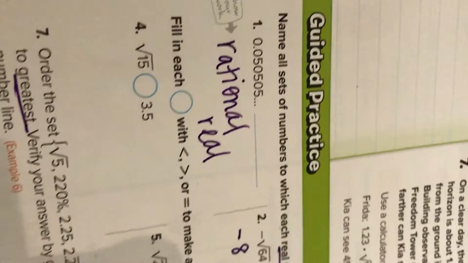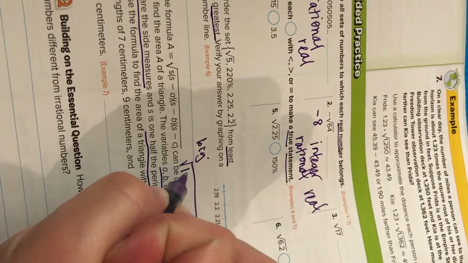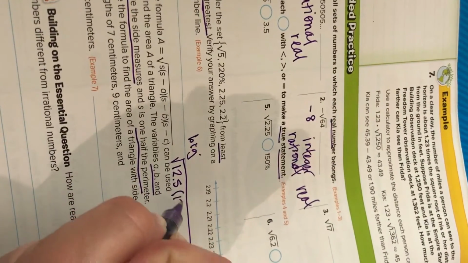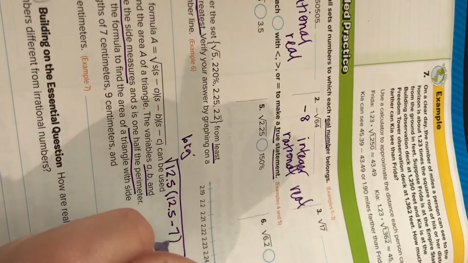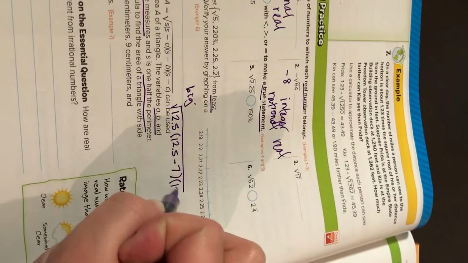Okay, so it would be the square root of 12.5, parentheses 12.5 minus 7, parentheses 12.5 minus 8, 12.5 minus 10. Okay, and then I would find those answers, and let me go ahead and put those in the calculator, because when I found the answer, it was not a right answer.